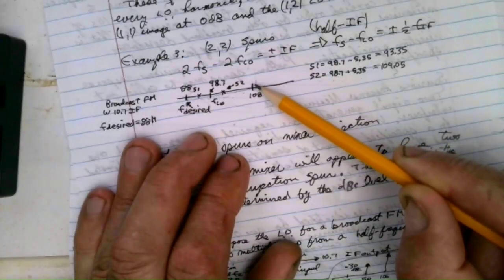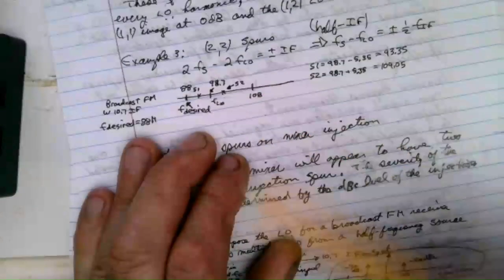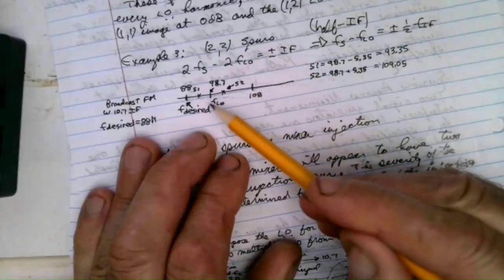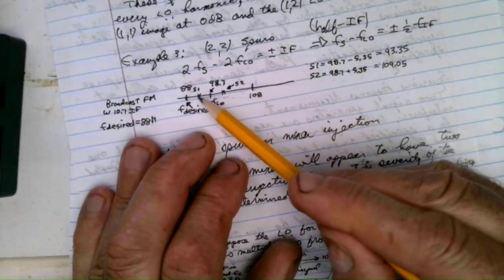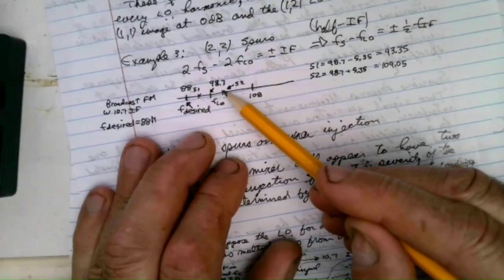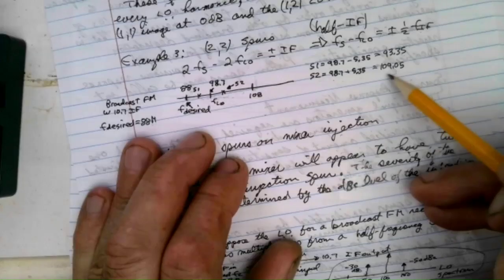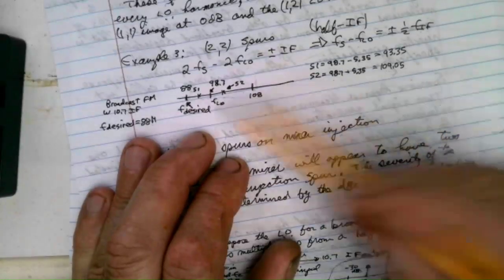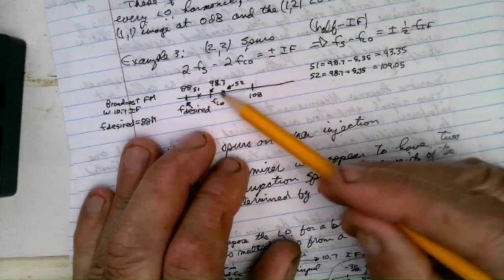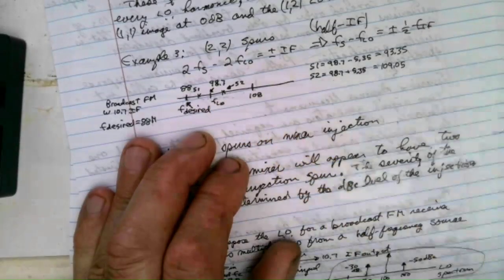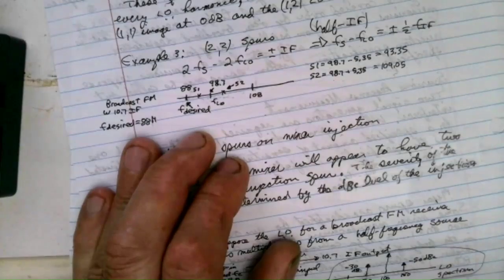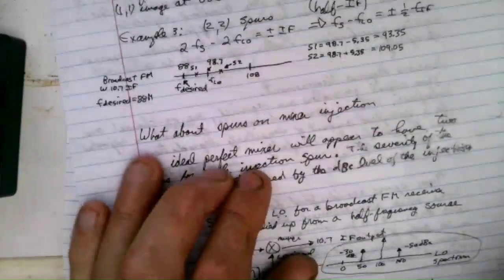But that's not what we're talking about here. We're talking about the half IF spur. The half IF spur is 5.35 megahertz on either side of our injection. And so one of them is at 93.35. The other is 104.05. Okay, there's the 2 half IF spurs there. Both of them are in band.